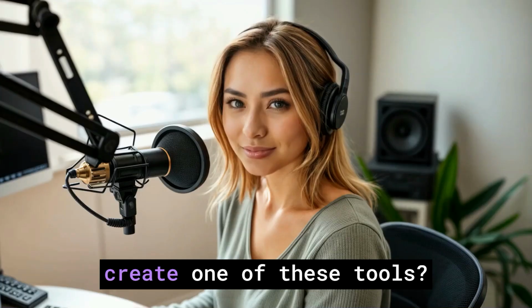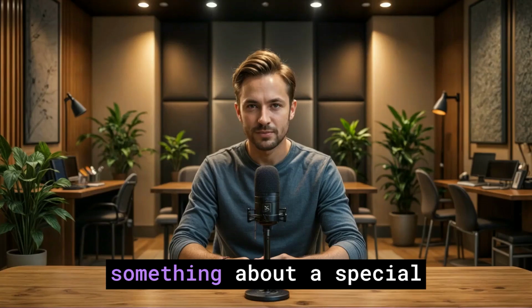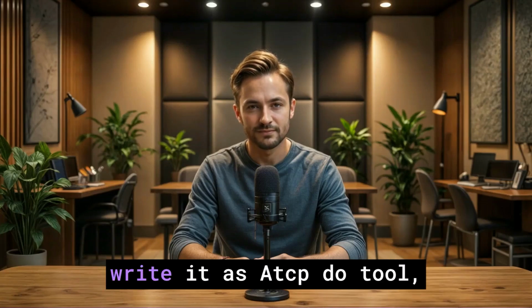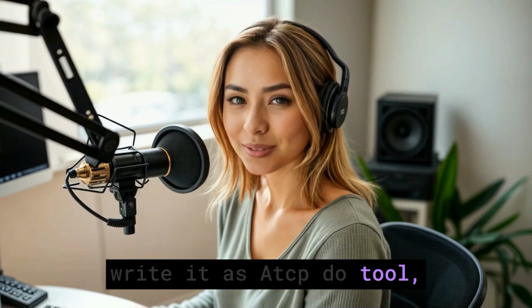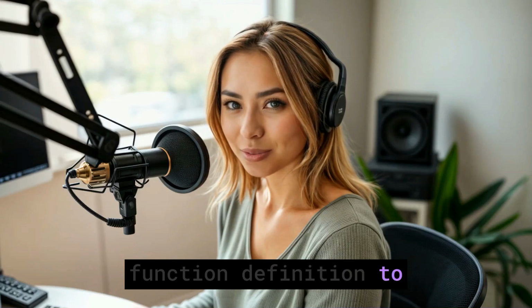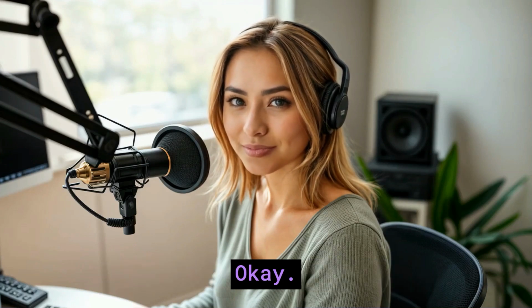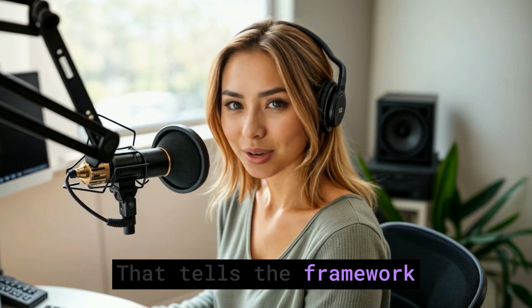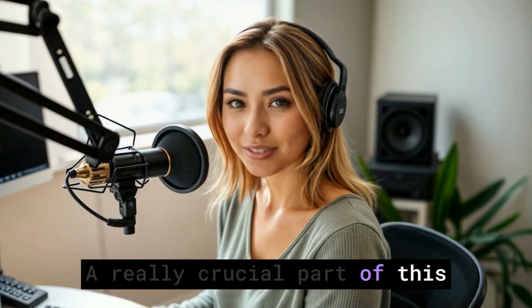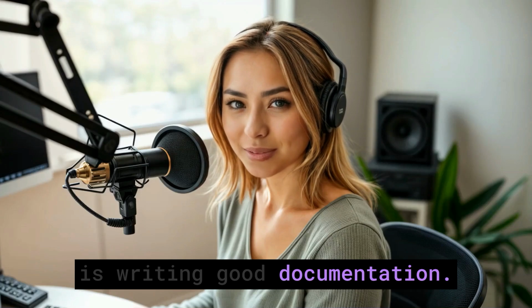So how do you actually create one of these tools? The tutorial mentions something about a special marker in the code. Yeah, it's called a decorator. In Python, you would write it as @mcp.tool. You put that before a function definition to mark it as an MCP tool. Okay. That tells the framework that this function can be called by an AI agent. And a really crucial part of this is writing good documentation.